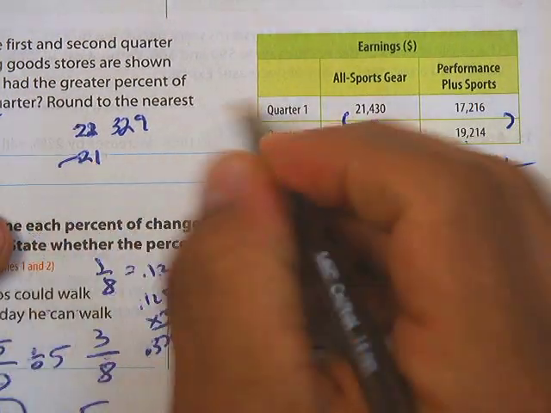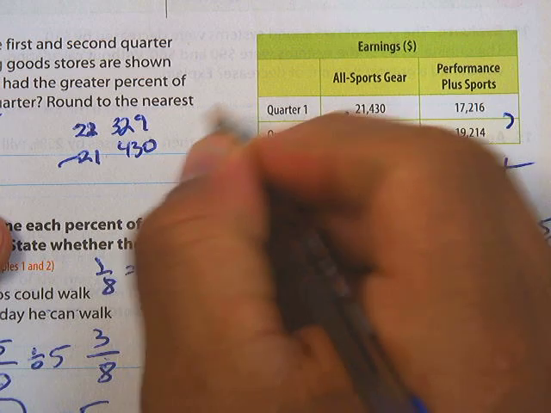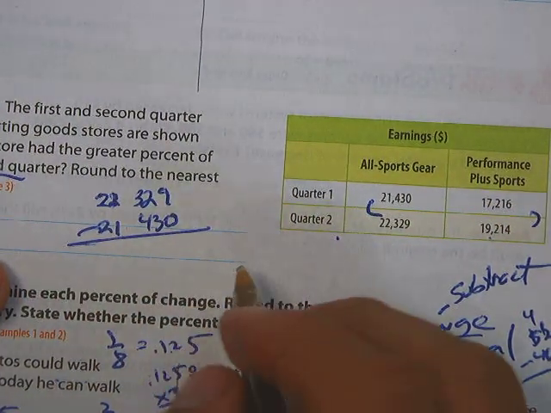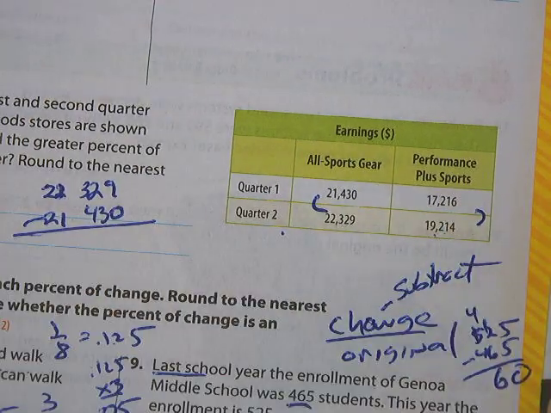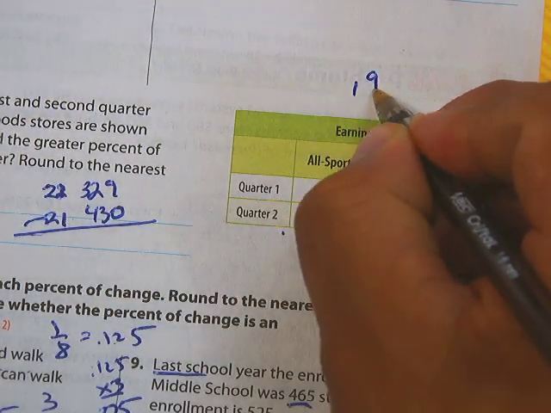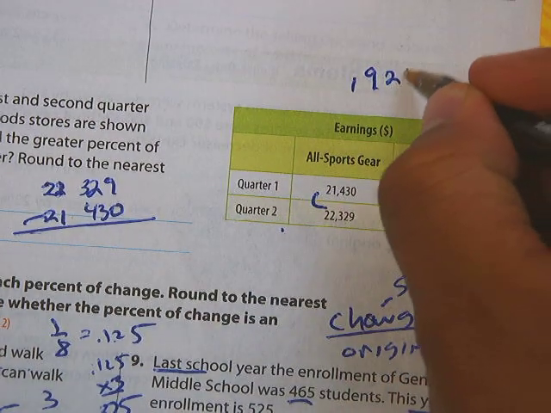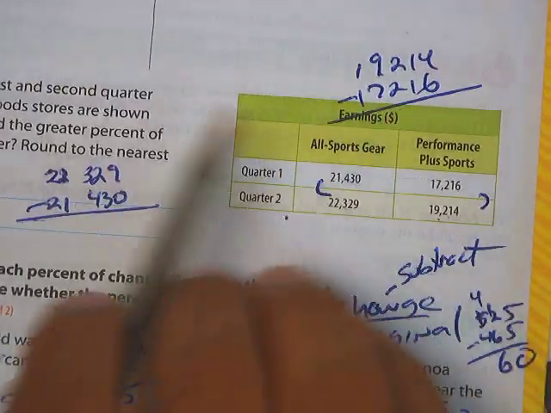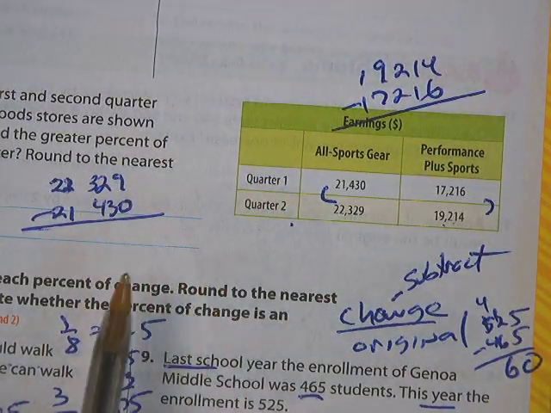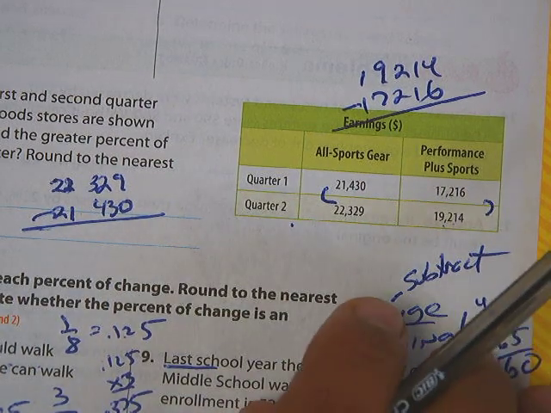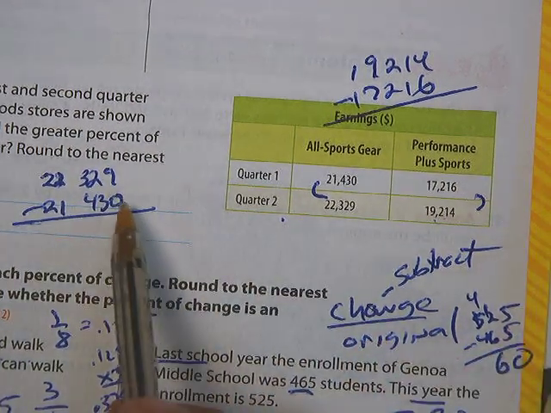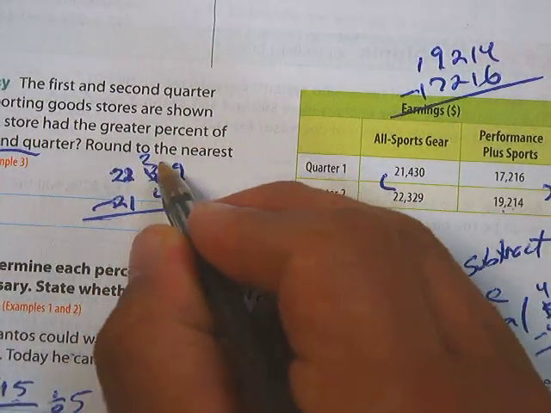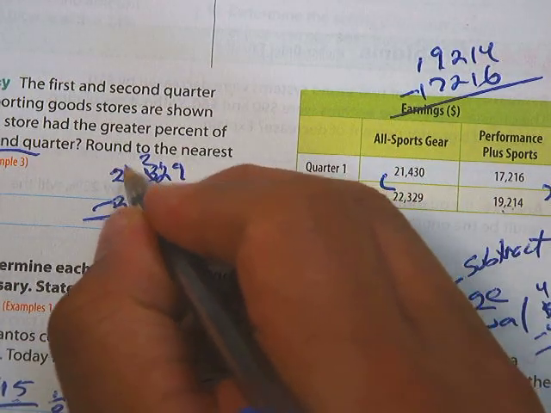So 22,329 minus 21,430. You subtract those, and then you also have to subtract these two. You're doing two of them. 19,214 minus 17,216. Okay, you have to subtract those two to find the change and compare. Okay, who had the biggest change?